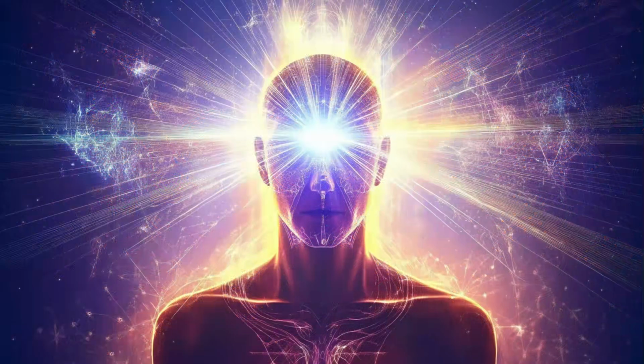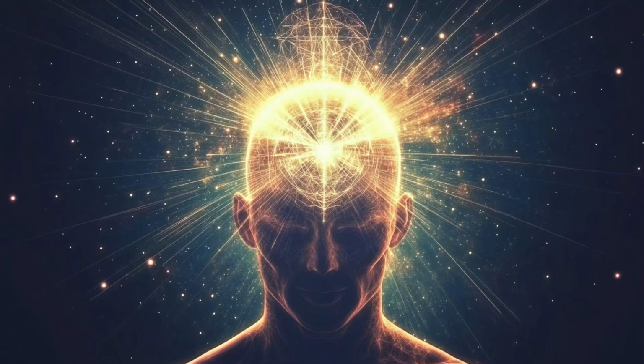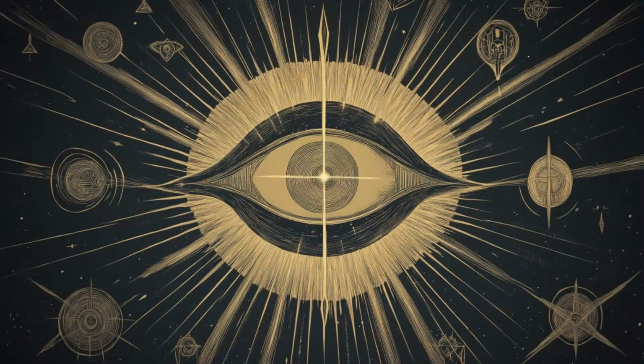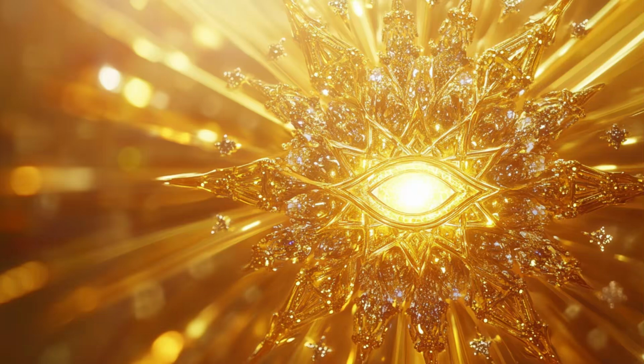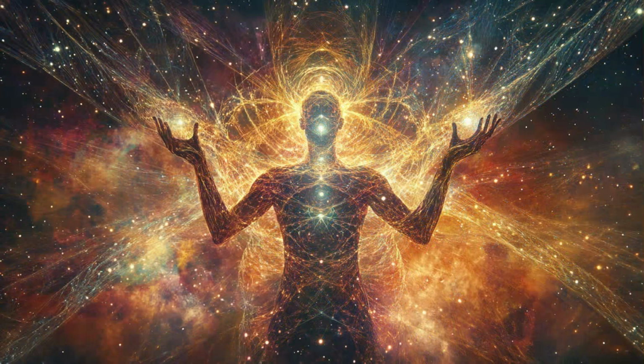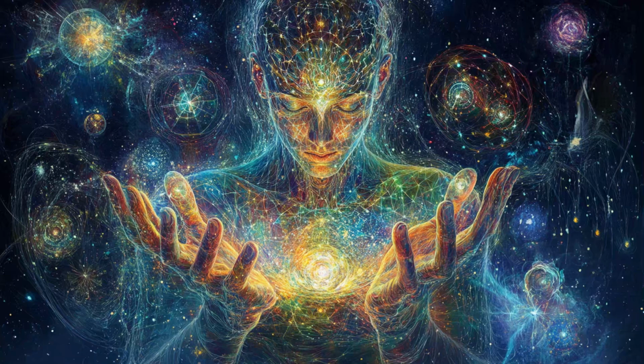There's also the concept of the holographic universe. This theory suggests that our reality might be just a projection of information stored on another plane. In a hologram, every part contains the whole image, and a small change in one part can affect the entire picture. This idea fits perfectly with the notion of aura manipulation. By changing the energy around us, we might be influencing the very fabric of our existence.